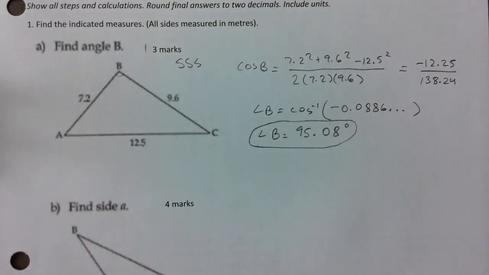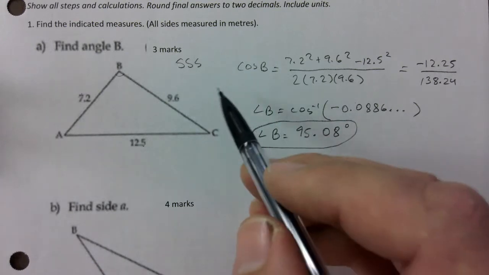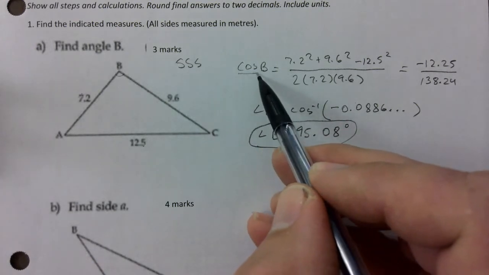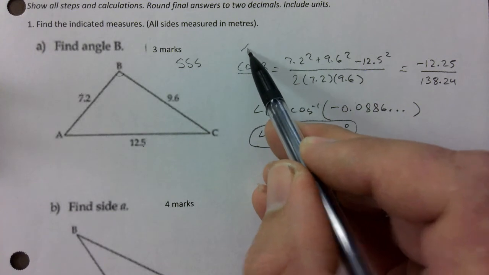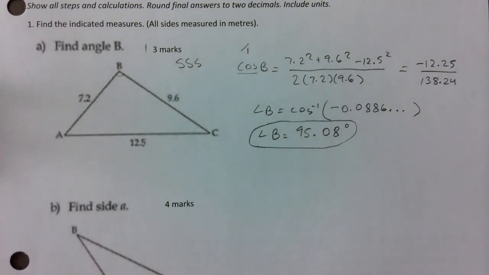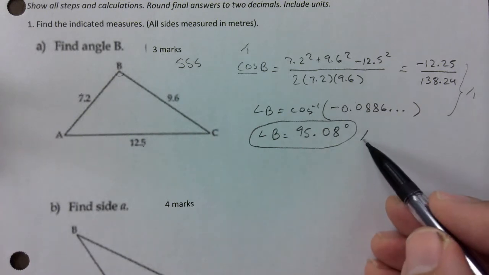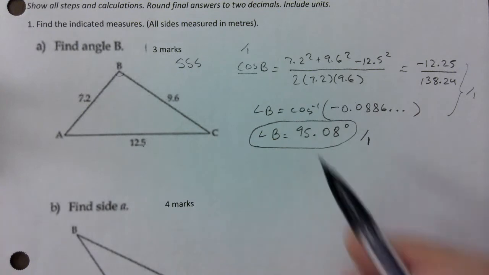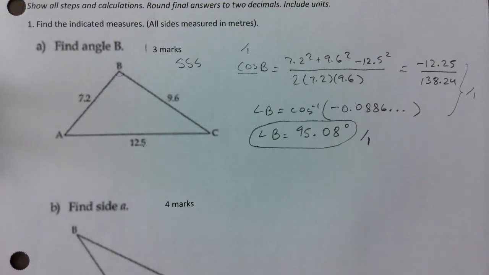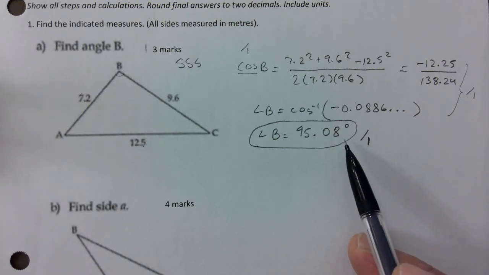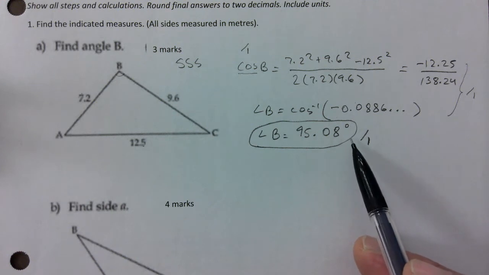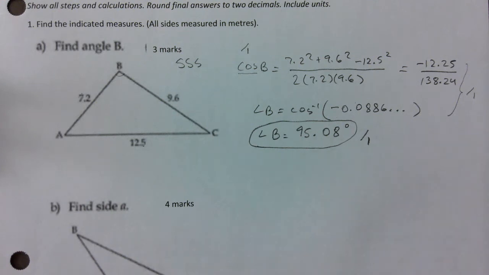Okay, so marks here. Of course, if you selected cosine, we'll give you 1 mark. If that's the one you went with, cosine law, you get 1 mark. For the work you do along the way, you get another mark. And then, of course, you have to get the final correct answer to get the full marks there. So that's also worth 1 mark. Okay, so 3 marks associated there.